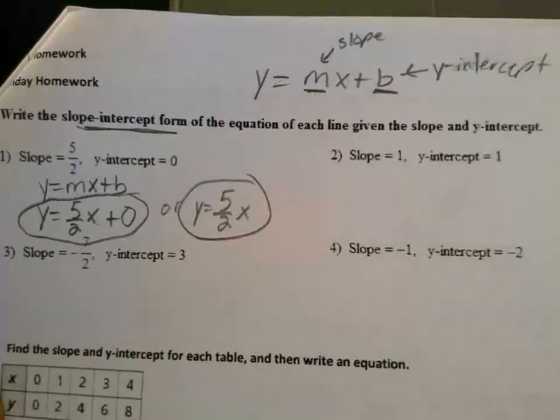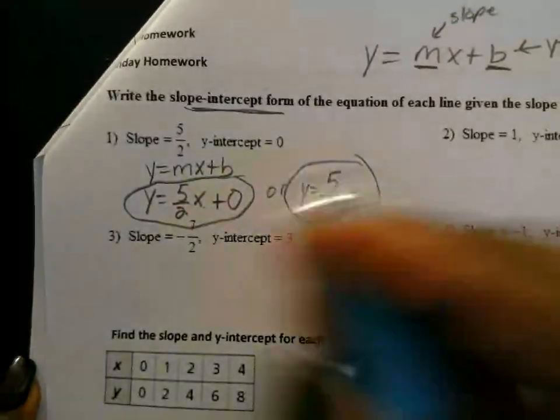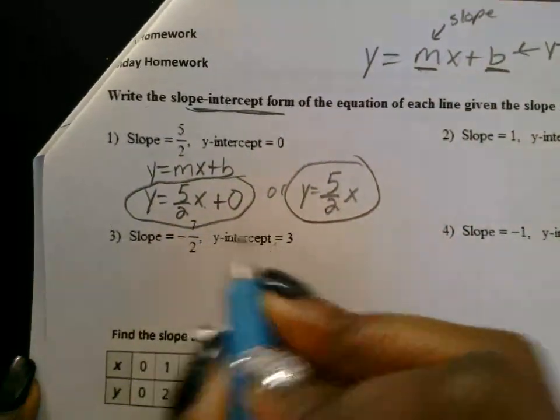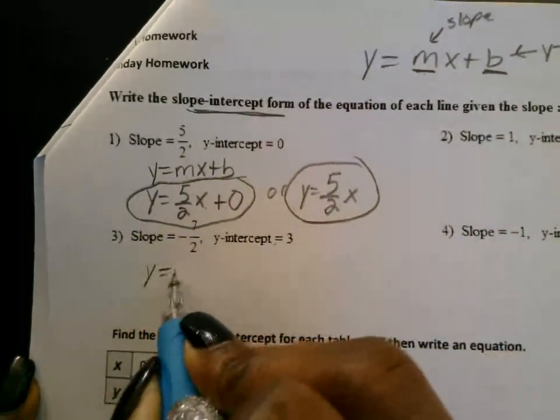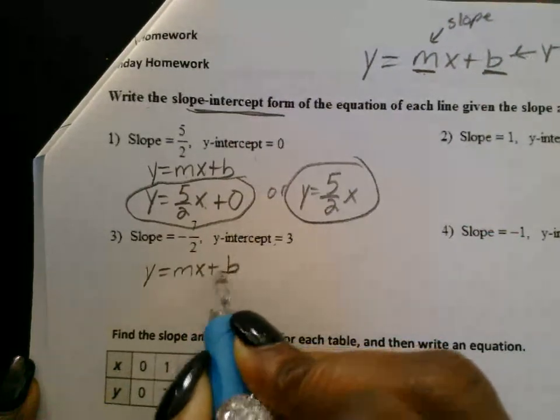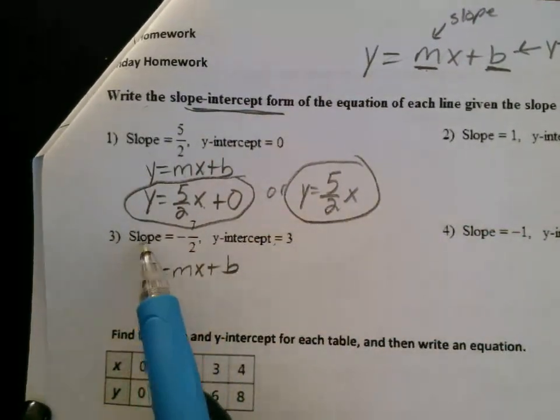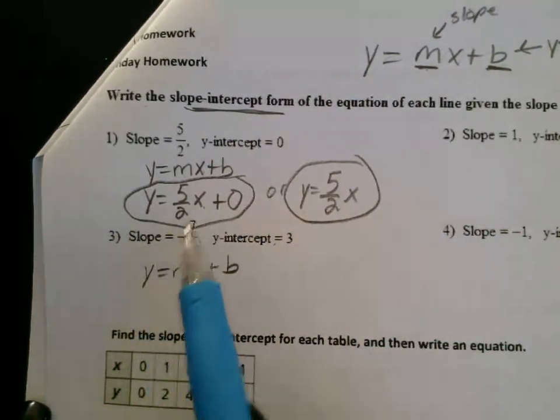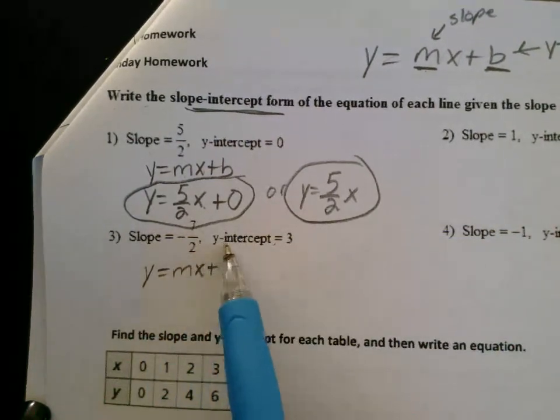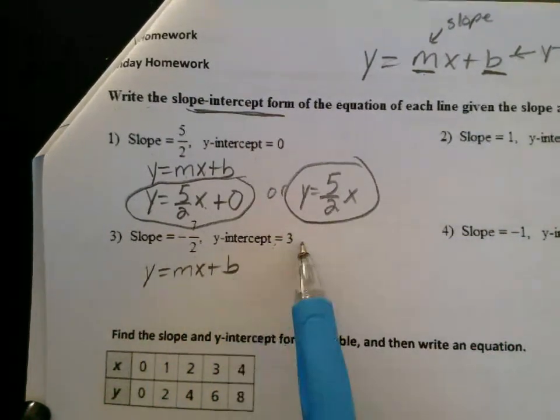All right, so let's do this. This is m, this is b. So again, you're going to write it in slope-intercept form, y equals mx plus b. You're going to replace the slope, or m, with this number, negative 7 over 2. You're going to replace the y-intercept, or b, with 3.